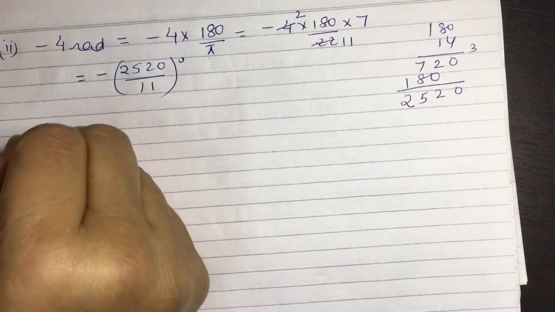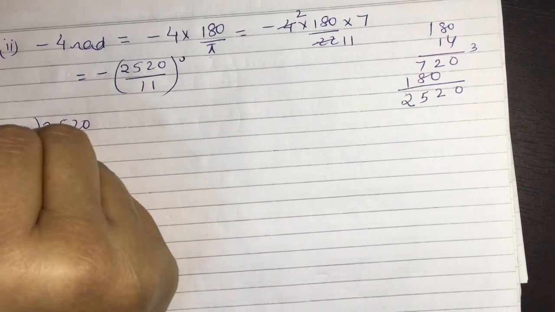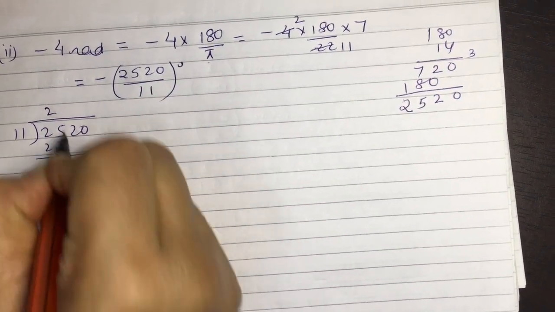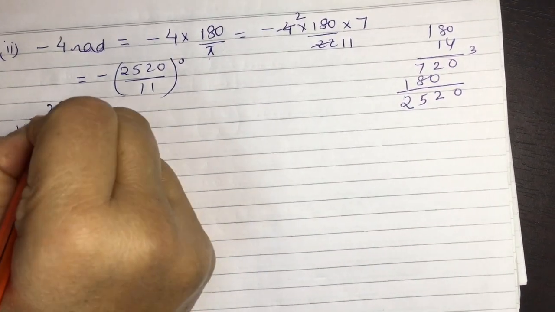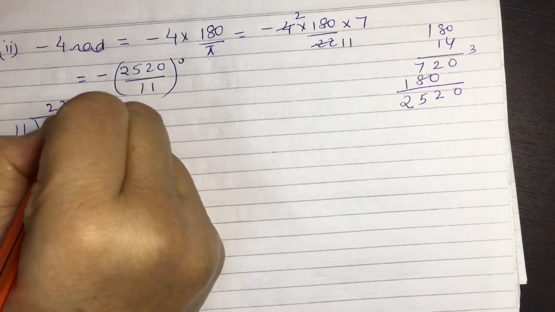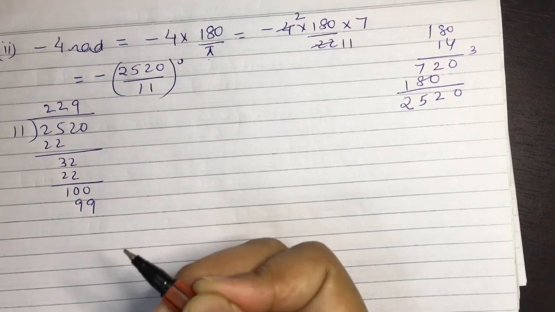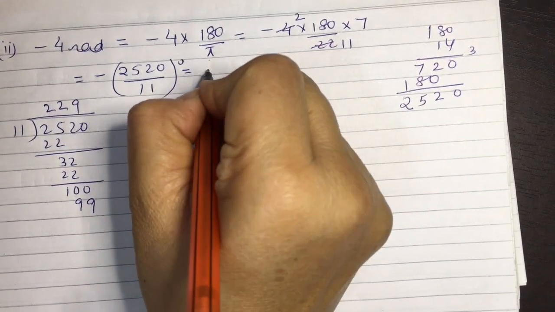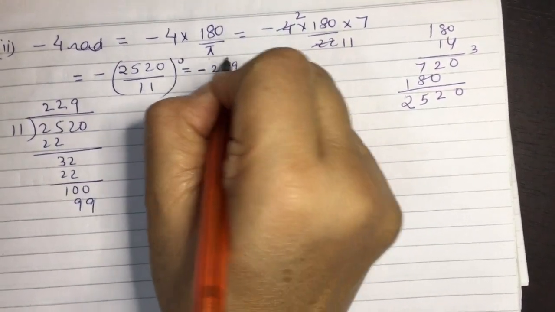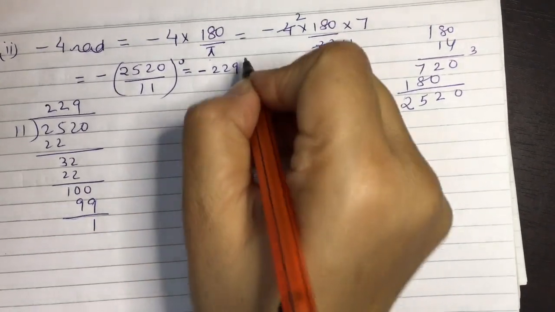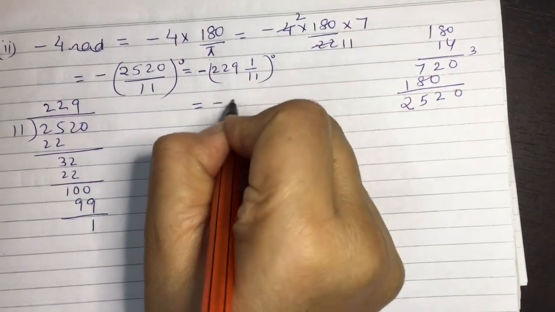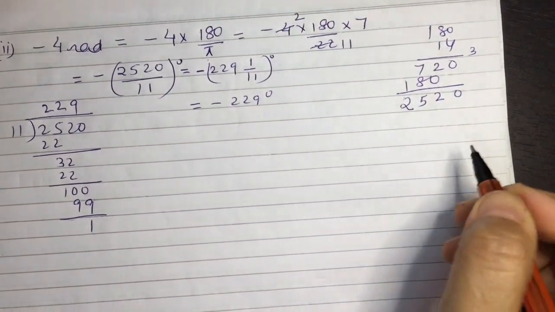Now let's solve it. 2520, when you divide by 11, you get 2 times 22, 32. This goes again 2 times 22, you are left with 10. It goes 9 times 99. So this becomes 229, and minus remains as it is, 229, and you are left with 1. So 1 upon 11 degrees. This becomes -229 degrees.